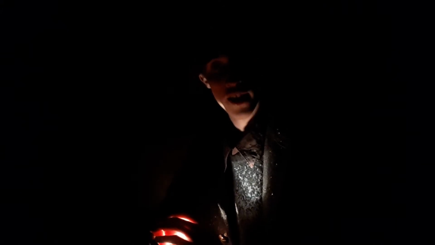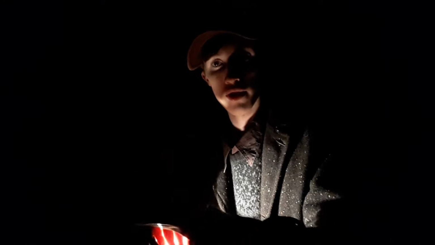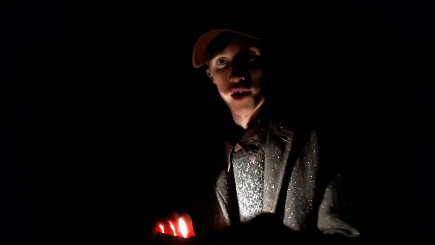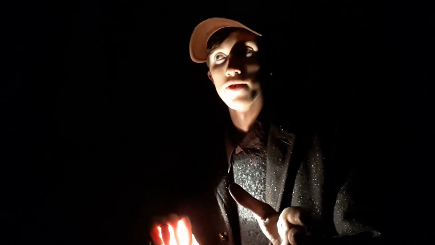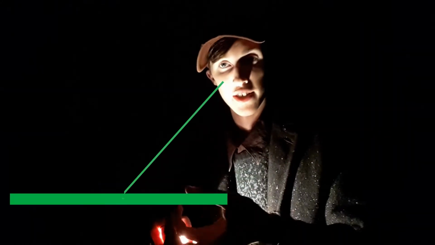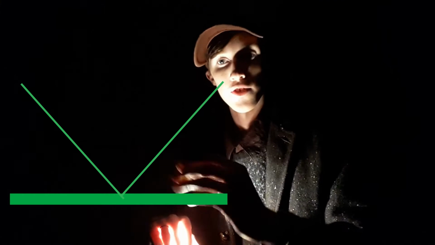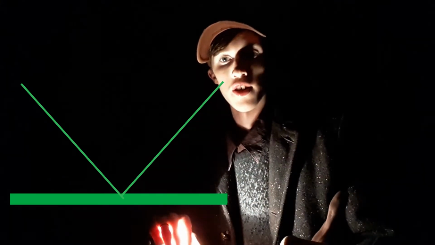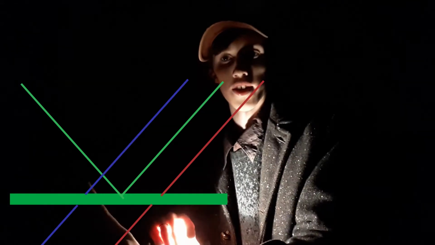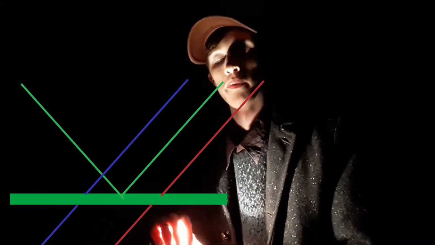Well, when it comes to light, you actually have red, blue, green, or red, green, blue, RGB, it doesn't matter. What's important though is your plant is reflecting that green light, right? That means it's absorbing lots of red light and lots of blue light, and it's using that energy to grow.